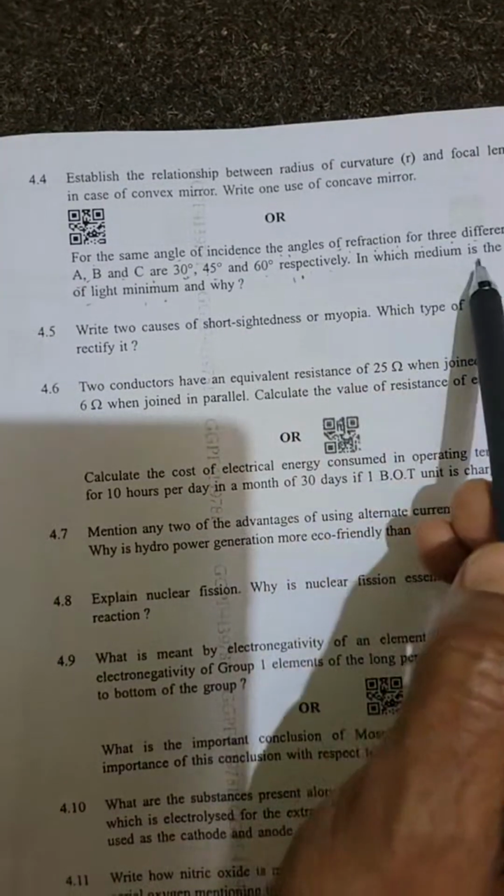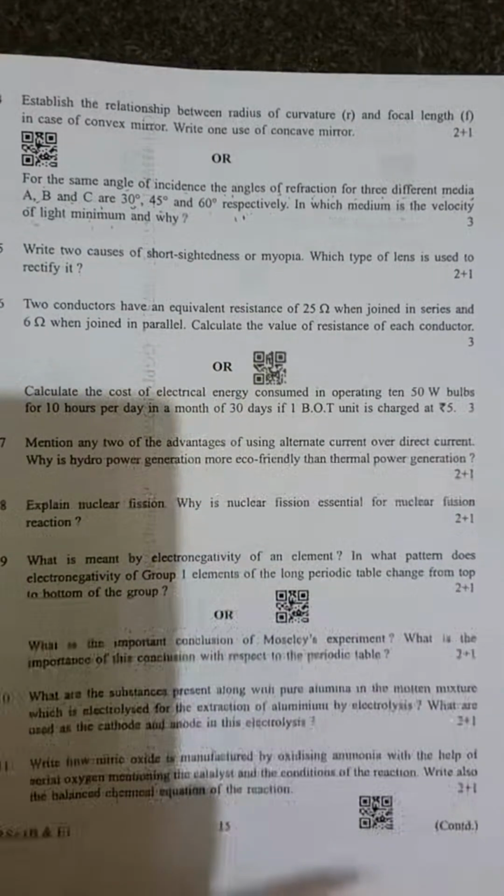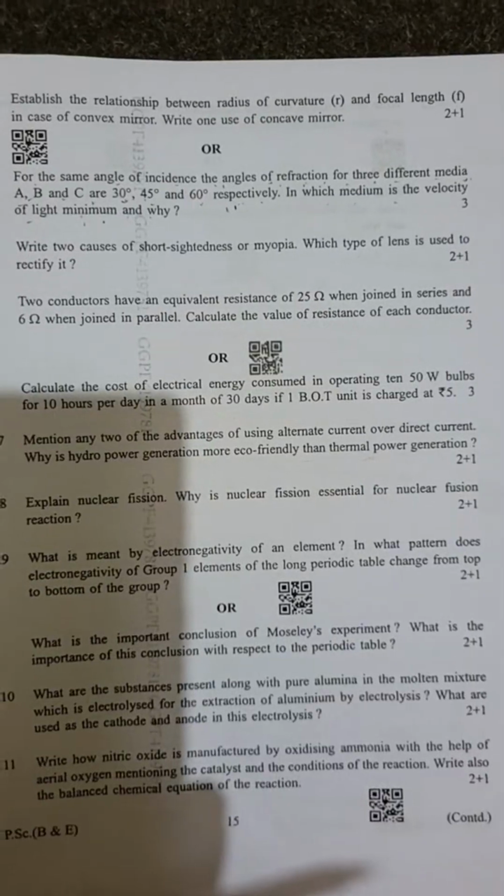In which medium is the velocity of light minimum and why? So we have to find in which medium the velocity of light is minimum.